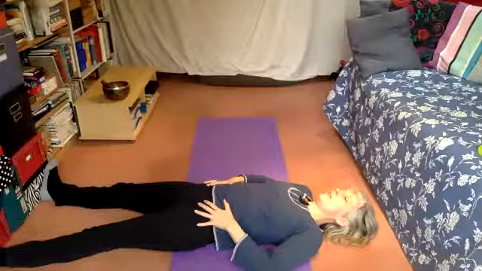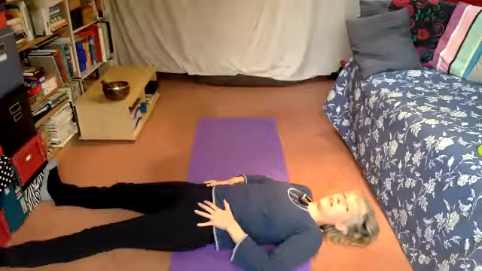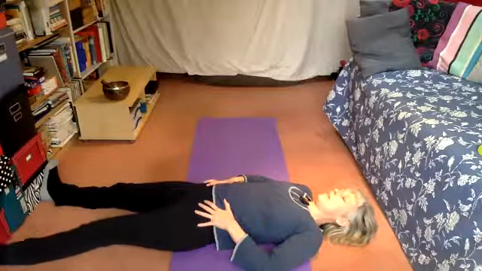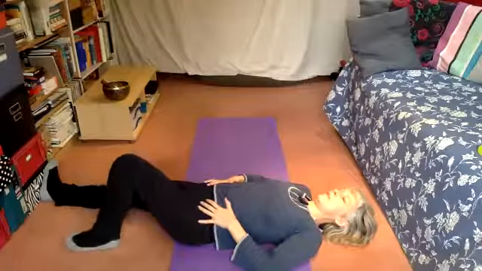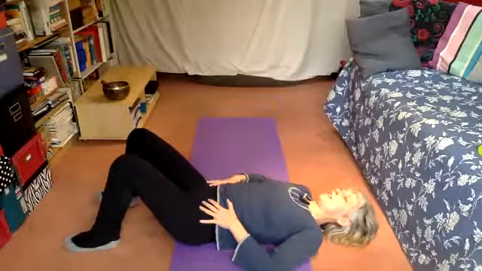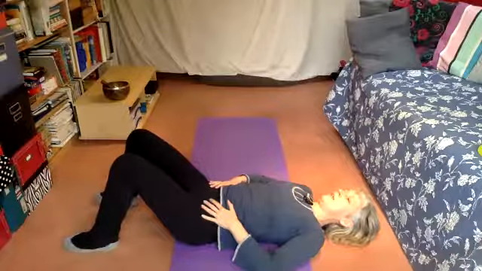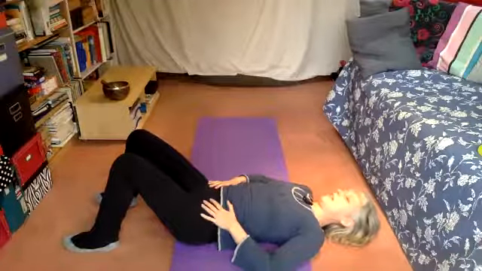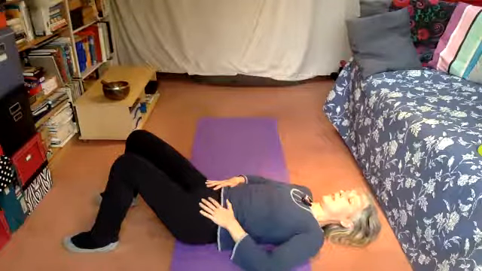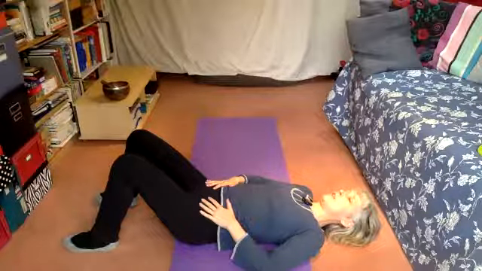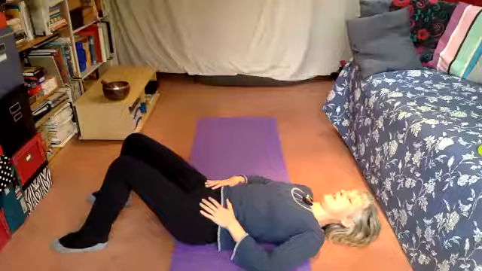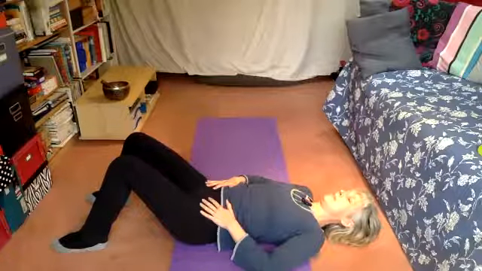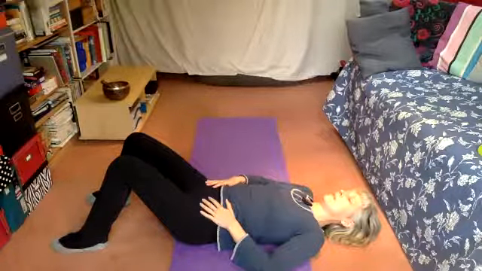And then if you currently have your legs straight, bending your knees, or vice versa. If they were already bent, then straighten them and notice what changes. So there's probably a change in the position of your pelvis. There might be a change in how you breathe, or how your breath moves in your body.